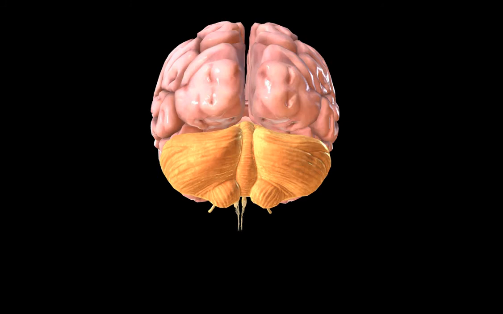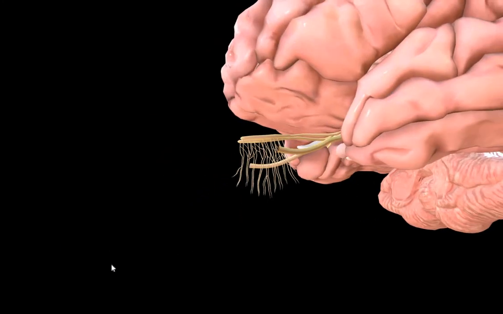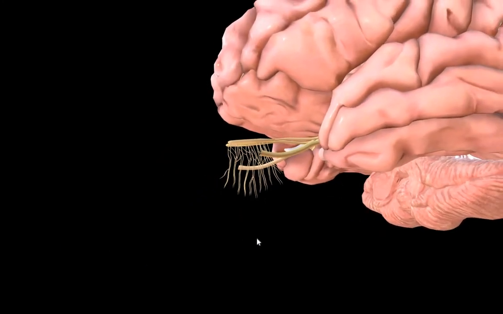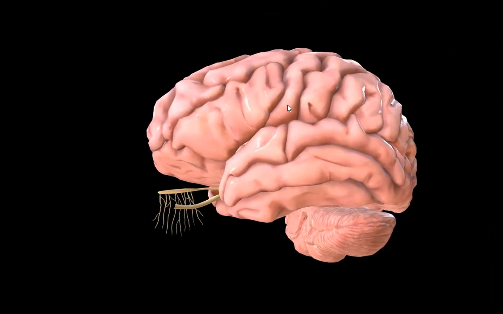So it seems to play, and it's relatively new, more of a role in facilitating movement than we thought it did. The cerebellum, we thought originally didn't have too much to do with human movement. We thought that movement was just in the motor cortex, in this region here.